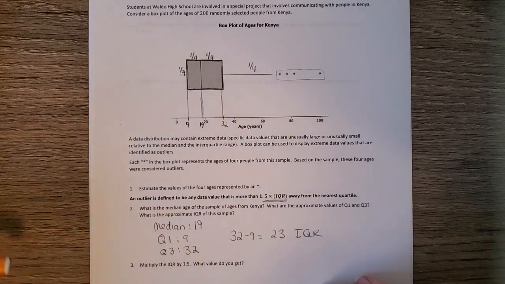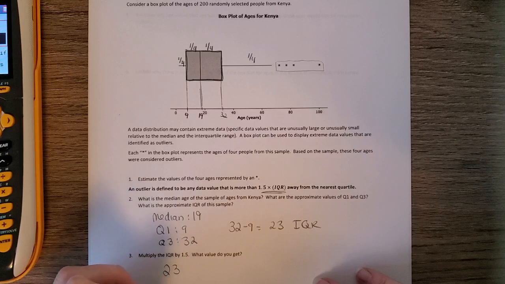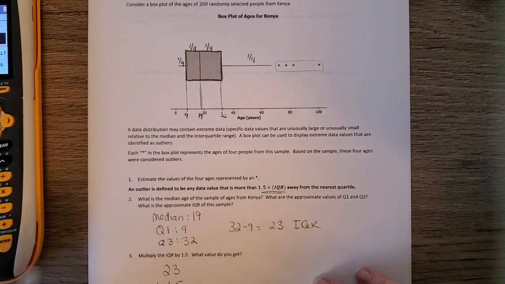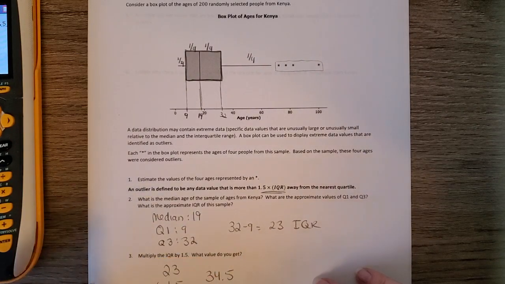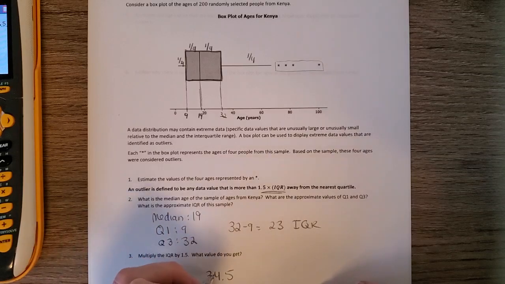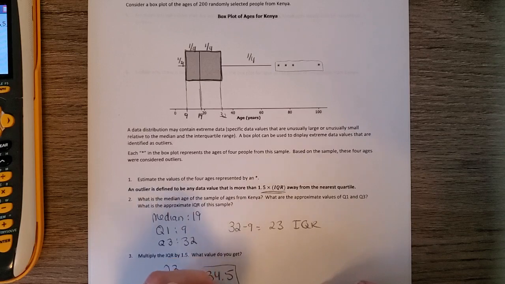Then it says multiply the IQR by 1.5. So 23 times 1.5 is 34.5. This is how you find the outliers.